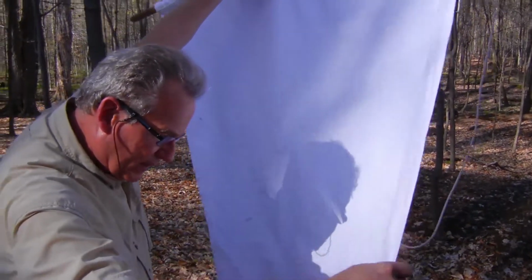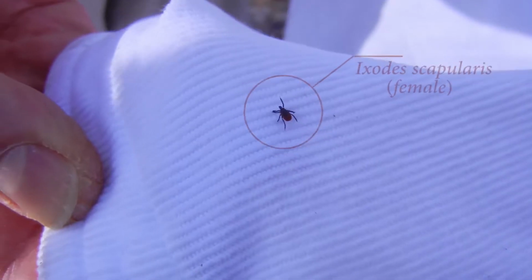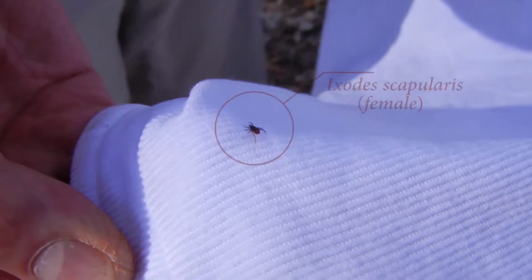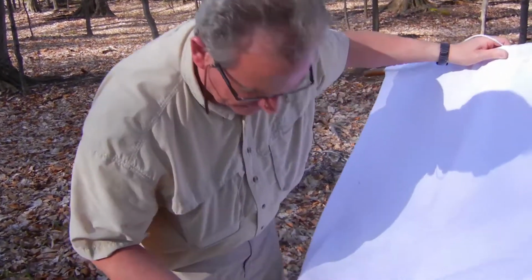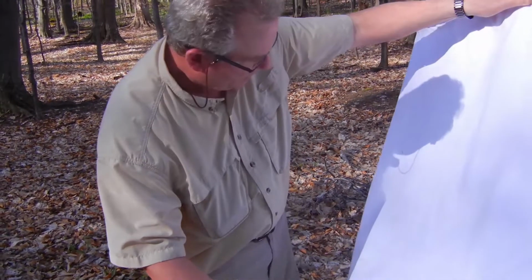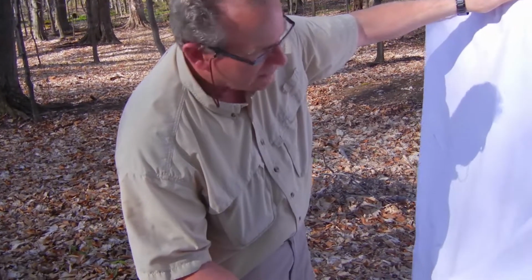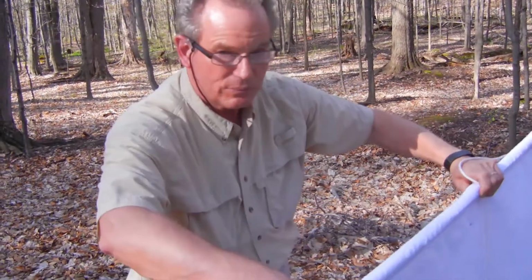And in that particular 10-meter stretch, we found one female. Oh, nice. So one female deer tick on the drag, the white corduroy drag, and this one female was collected in 10 meters. So you can see that this is a relatively productive site for deer ticks. And one female in 10 meters, that's pretty good.